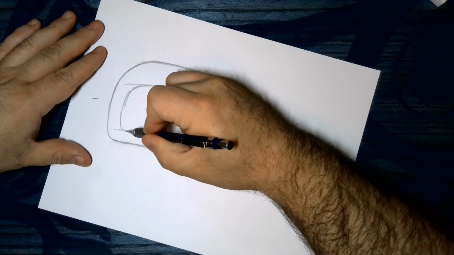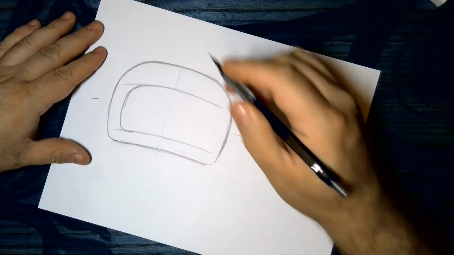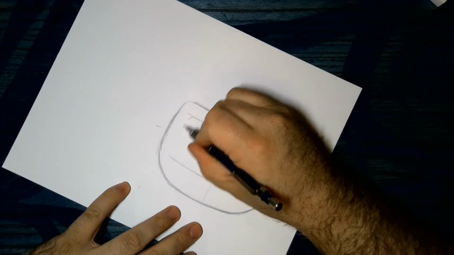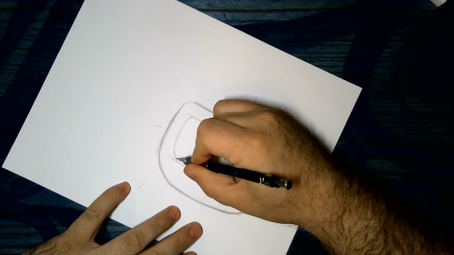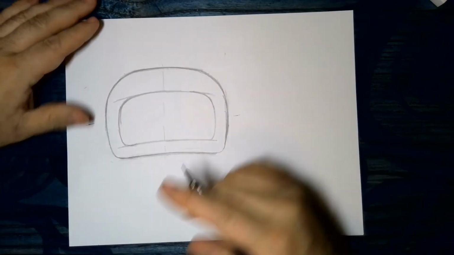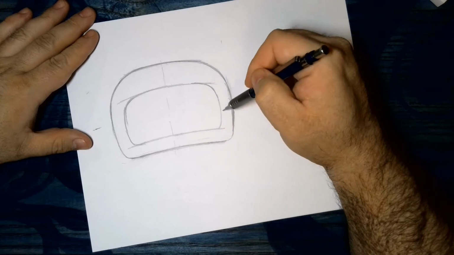Coming down and curving into that bottom line. Okay, and then we do the same thing on the other side, so that we transition from thin to thick and back down to thin.